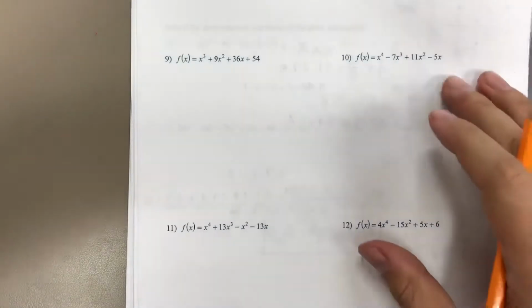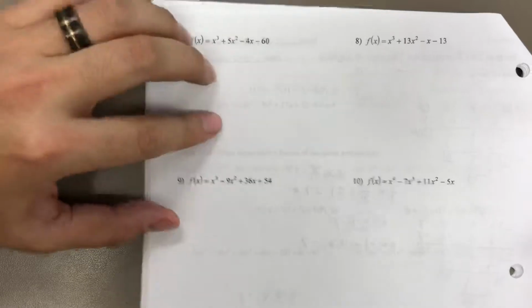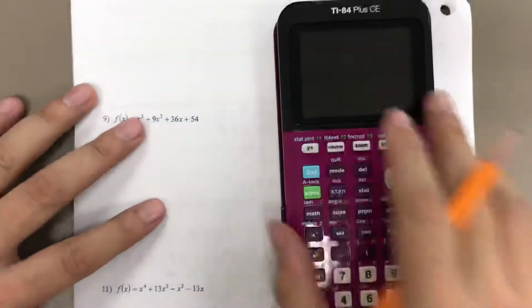All right, we are looking at the back page of 2.6. So we're doing fundamental theorem of algebra problems here. We just got done with a bunch of these other ones on the front page. So let's go ahead and rock and roll through these ones.